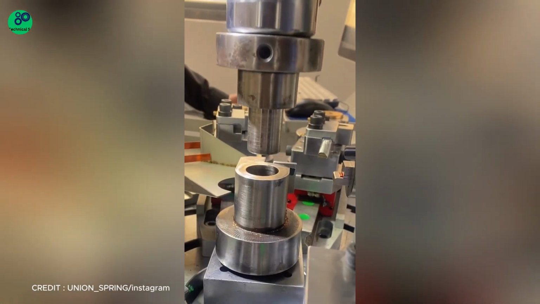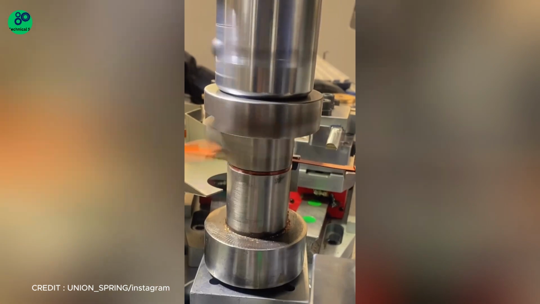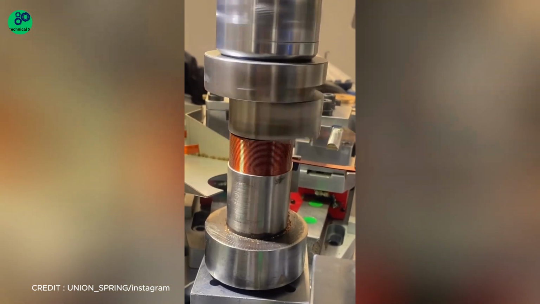Copper induction coils use electromagnetic induction to heat or melt metal parts with high efficiency and precision.